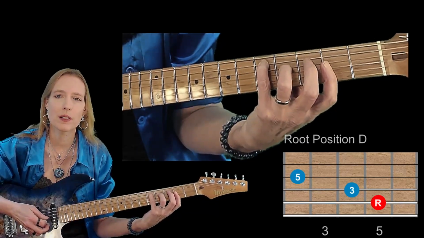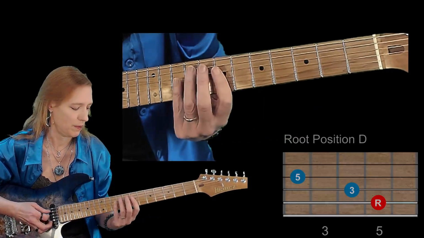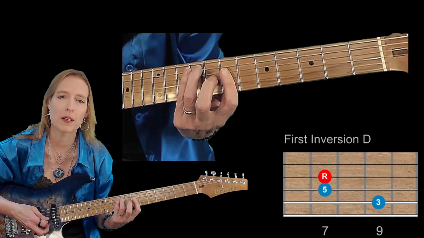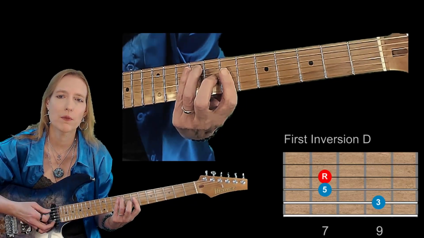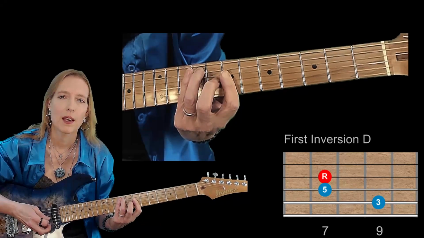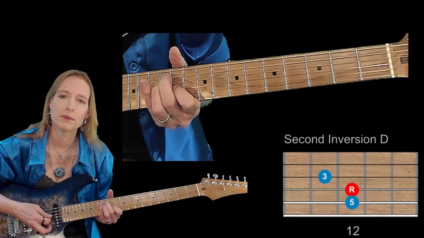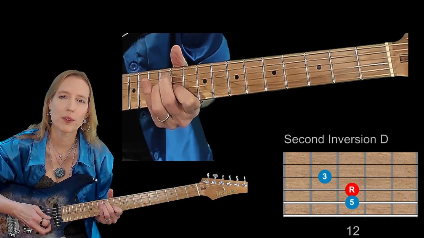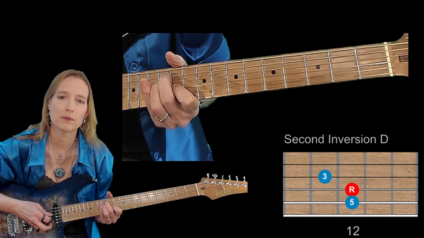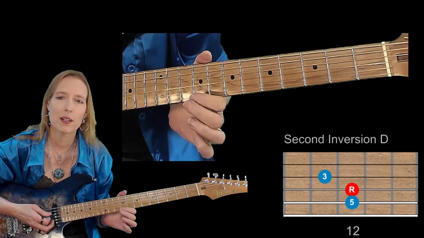Now I'm moving on to first inversion. That would be 3, 5, 1. And next we have second inversion. That's 5, 1, 3. So those were all D chords. Now let's try G chords.